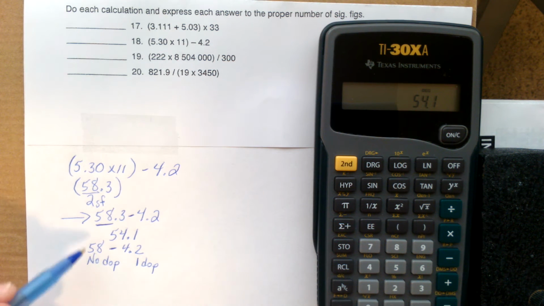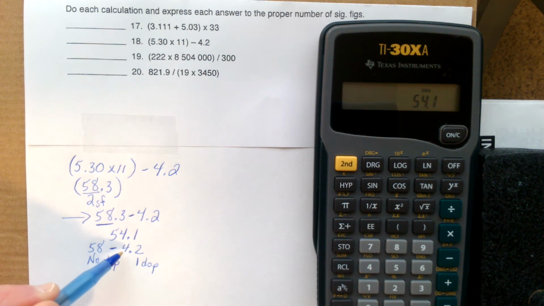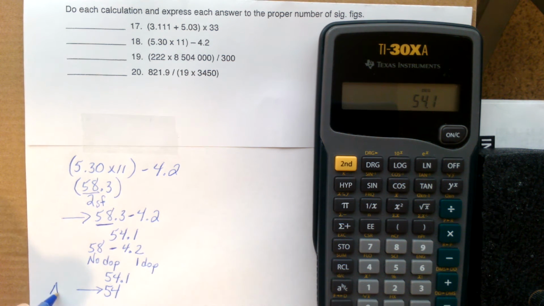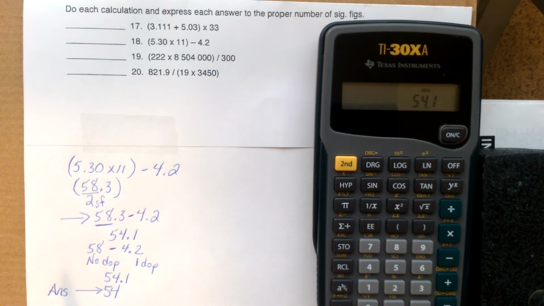So I'm subtracting 58 with no digits of precision, 4.2 with 1 digit of precision. When I do this subtraction and I get 54.1, the answer must not have digits of precision. It has to match the quantity with the fewest digits of precision. So my final answer here will be 54. That's the final answer. Okay.